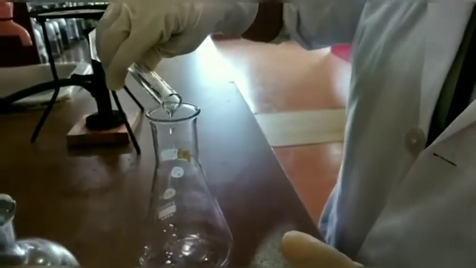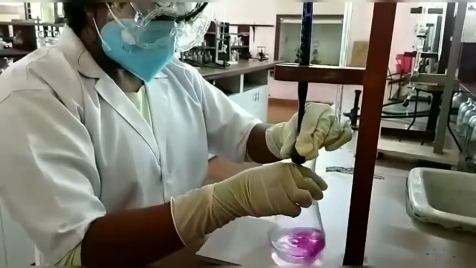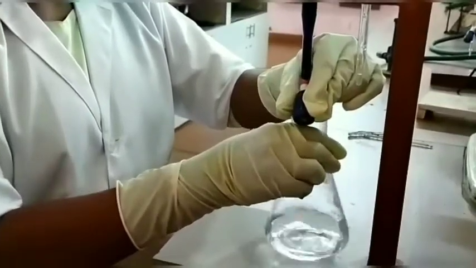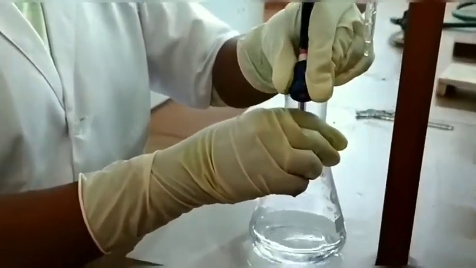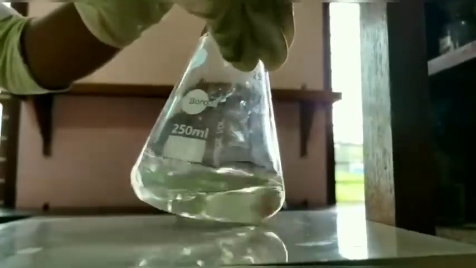Then place the conical flask on the white surface of the stand under the burette to correctly view the color change. Run potassium permanganate solution dropwise into the conical flask with constant shaking of the solution.